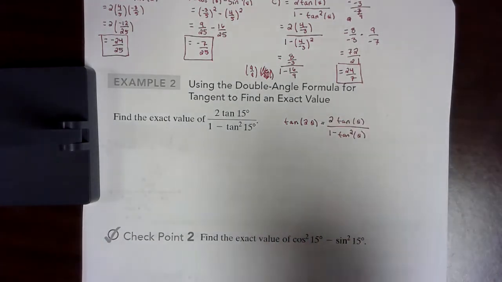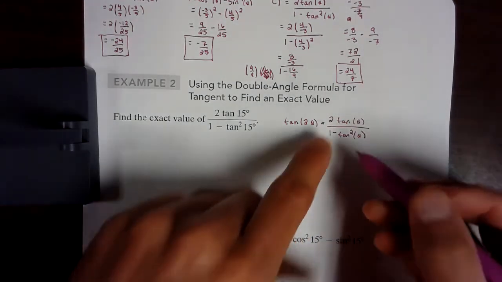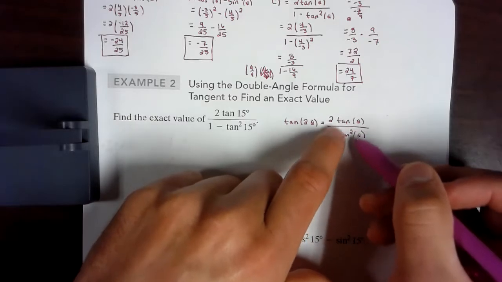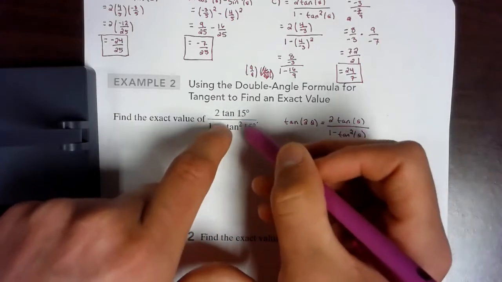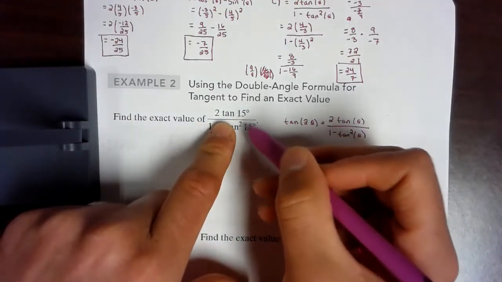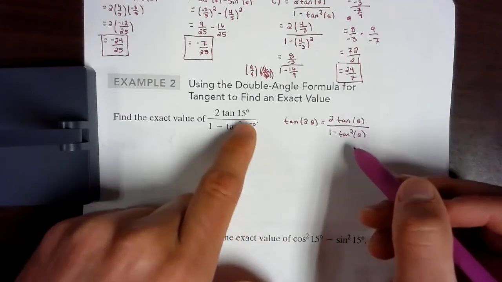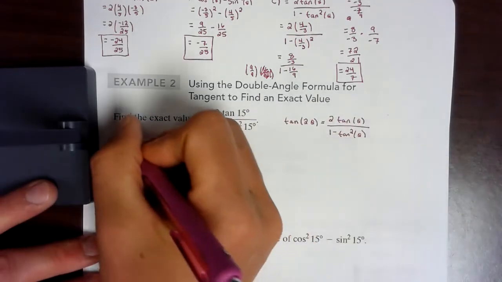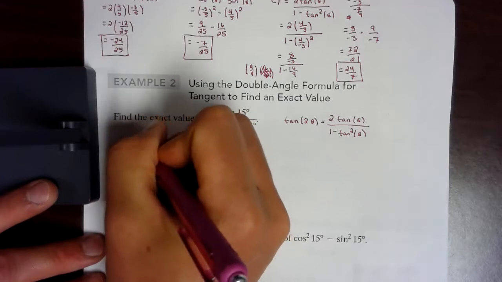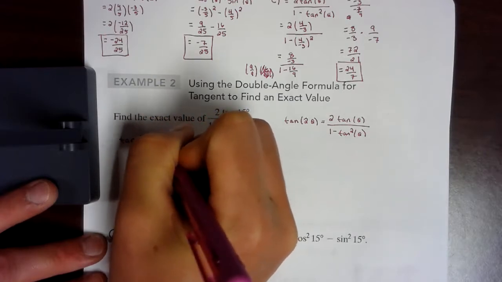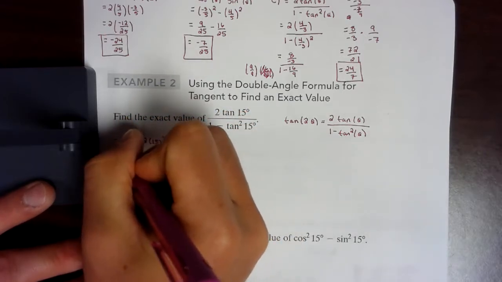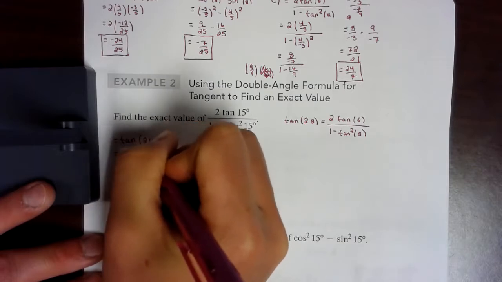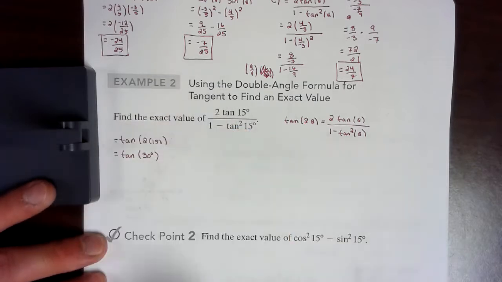So how I know that I'm going in reverse here is I'm like, okay, since I recognize that this double angle form for tangent is exactly what I'm seeing here, the only thing different is that we know the value of theta, right? Theta is 15 degrees. So really we're finding tangent of 2 times theta, or tangent of 2 times 15, which is pretty easy, right? 2 times 15 is 30. So I need to find tangent of 30 degrees.